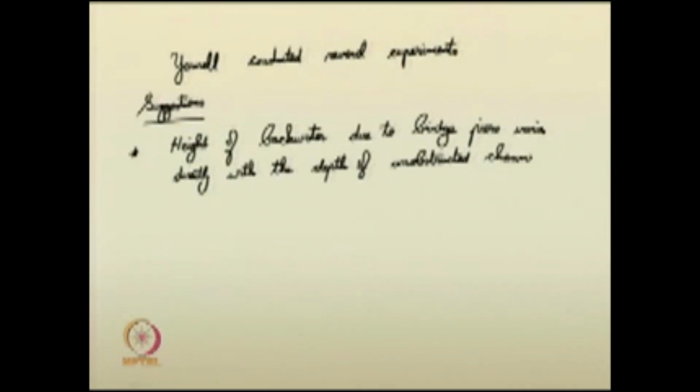I hope this is self explanatory, right. So, it is the downstream condition that suggests what the type of backwater should be at the upstream locations.